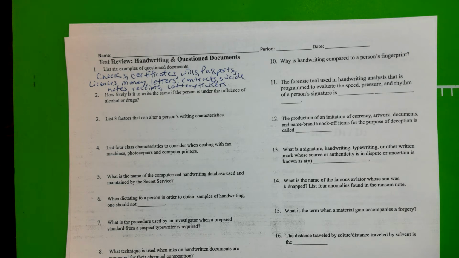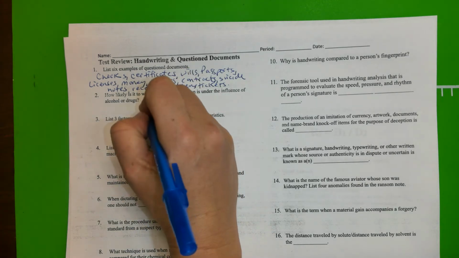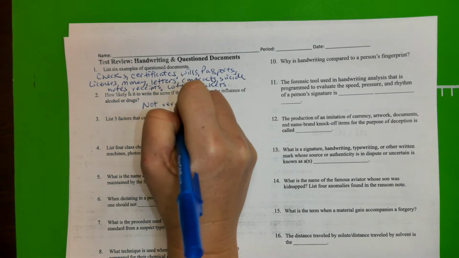Number two, how likely is it to write the same if the person is under the influence of alcohol or drugs? So, yeah, it's not very likely, of course.